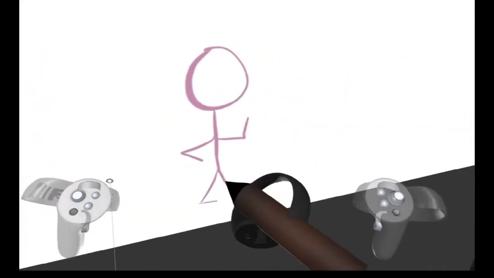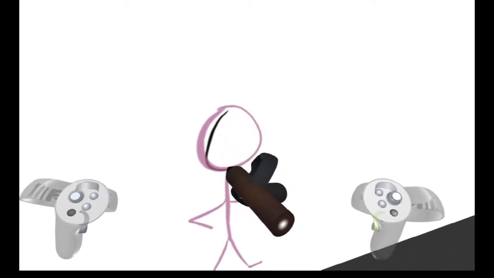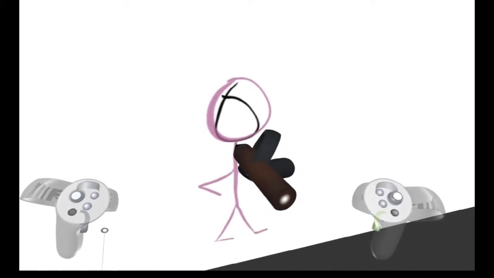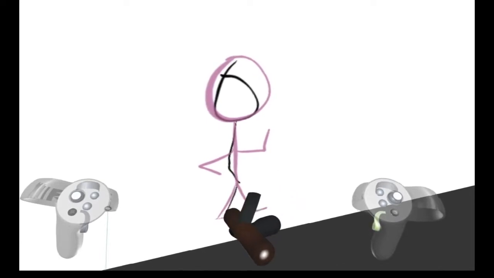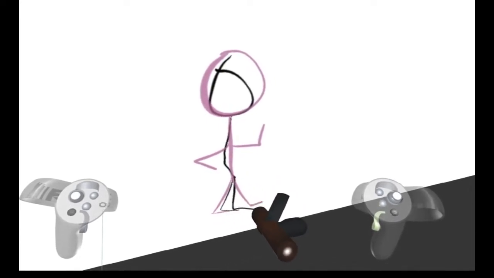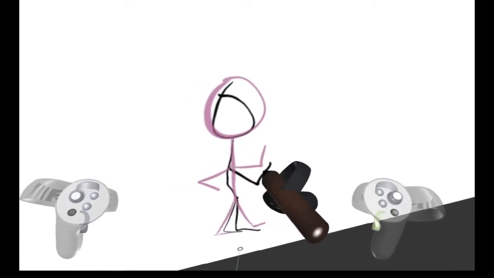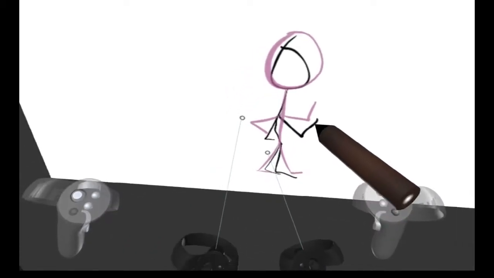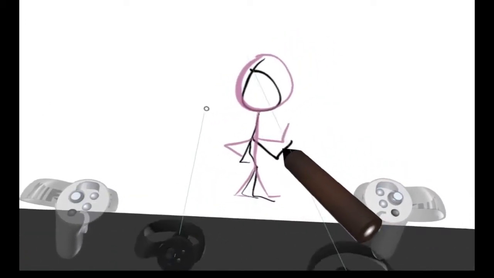And now we can easily add another frame. Where we can use the onion skin to see where the last frame was and try and draw something that kind of looks like it's in line. We can use the joystick to go from frame to frame. And let's add another frame.